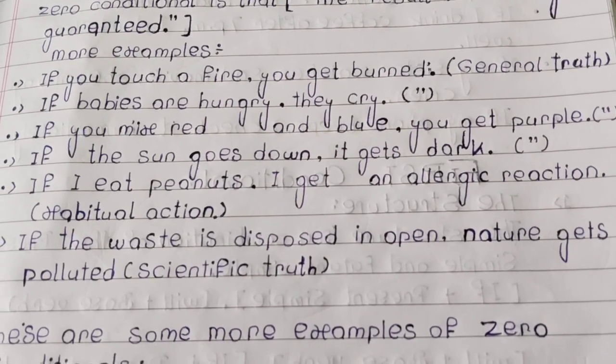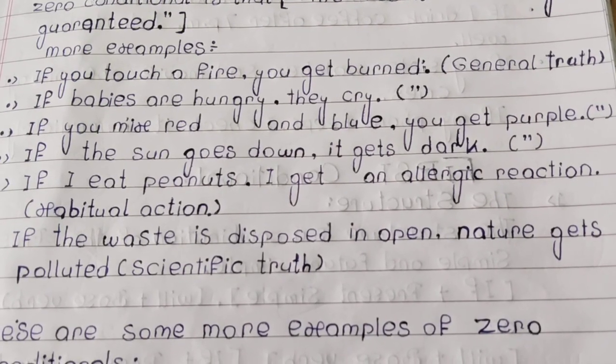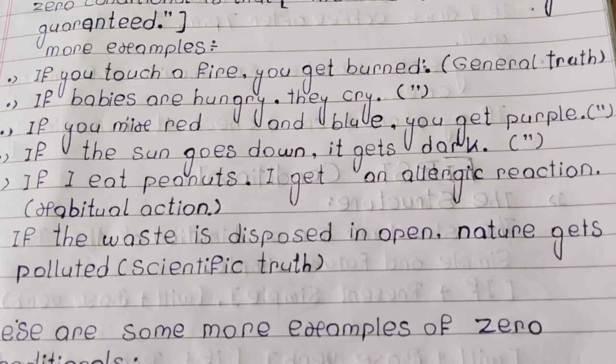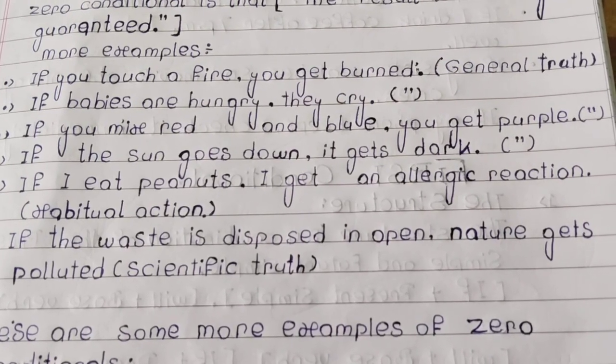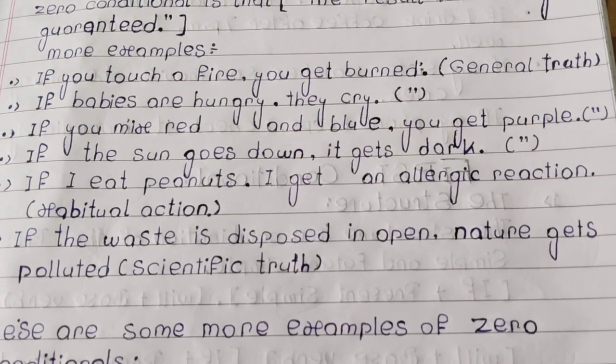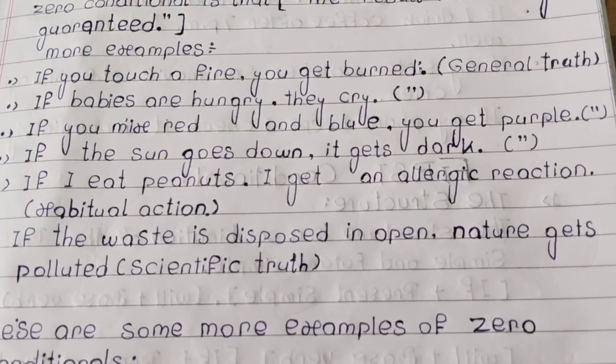Other examples: if you mix red and blue, you get purple. If the sun goes down, it gets dark. If I eat peanuts, I get an allergic reaction. If waste is disposed of in the open, nature gets polluted. These are some examples you can relate to.